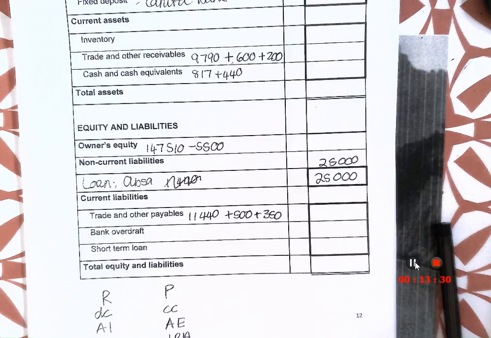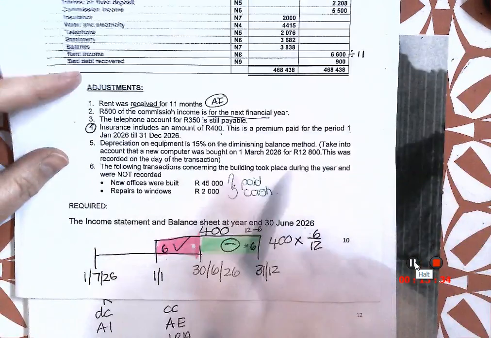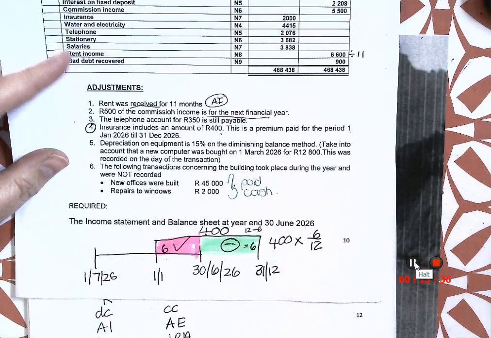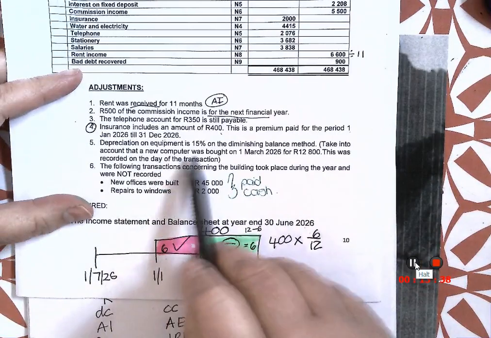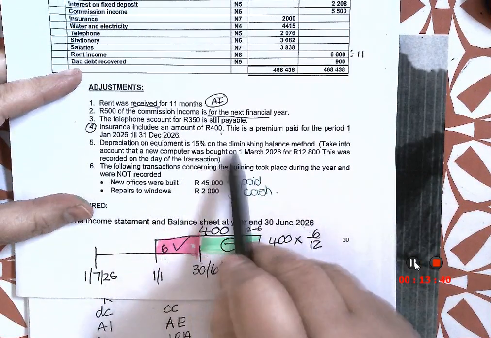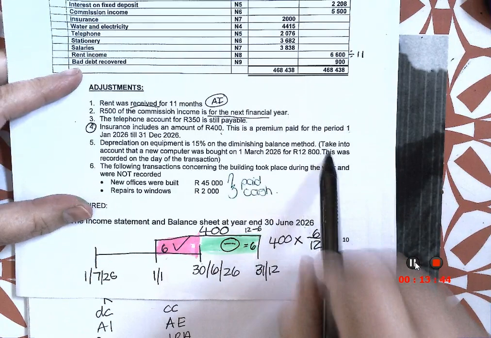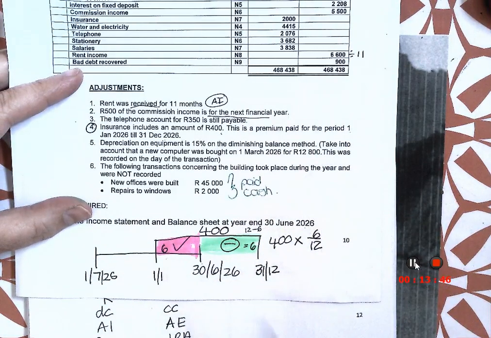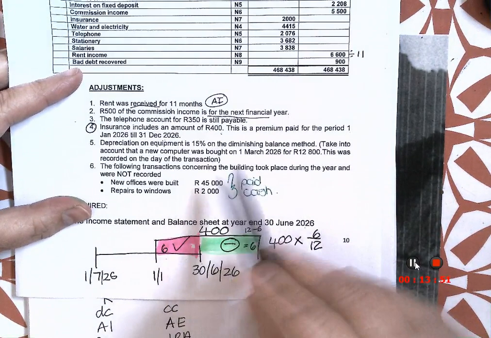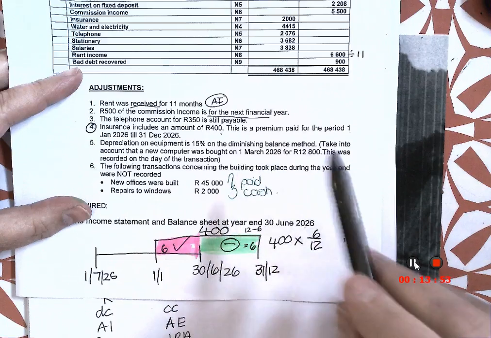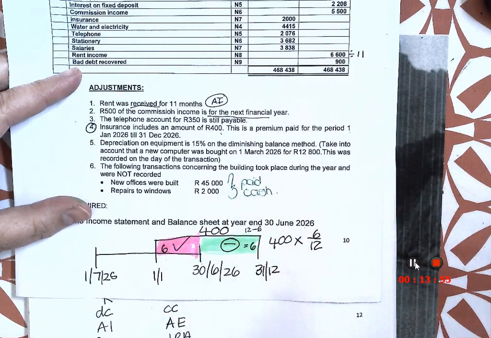So, the next one is my depreciation. So they say depreciation on equipment is 15% on the diminishing balance method. Take into account that the new computer was bought 1st of March for 12,800. This was recorded.